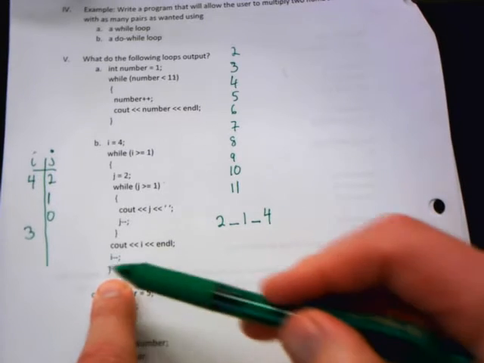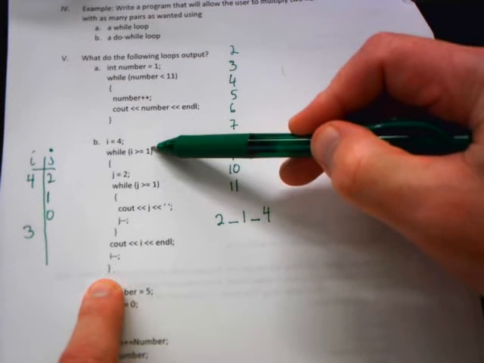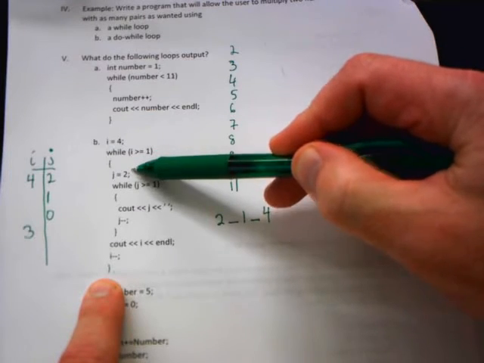And then we go back up. So we jump back up. Where do we jump back up to? The first while. So we jump way back up to here. Is I bigger than 1? Yes, because it's 3. So j becomes 2 again.